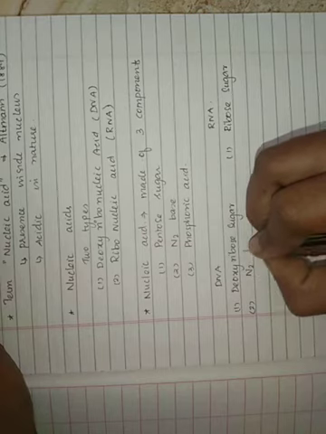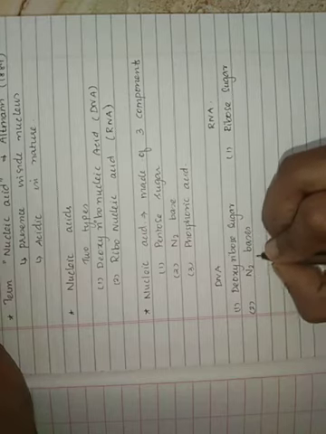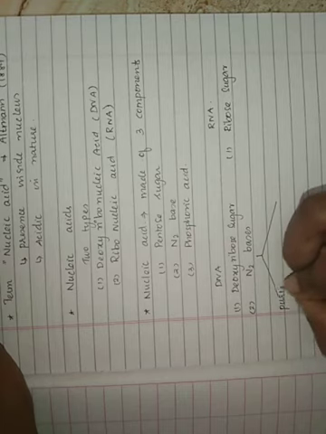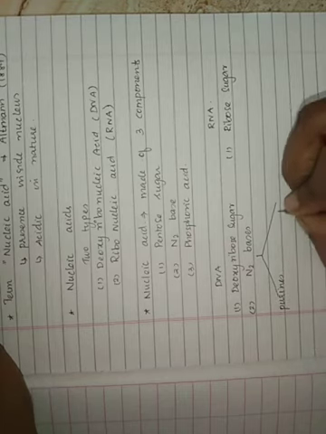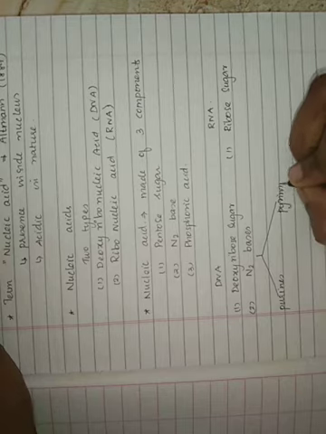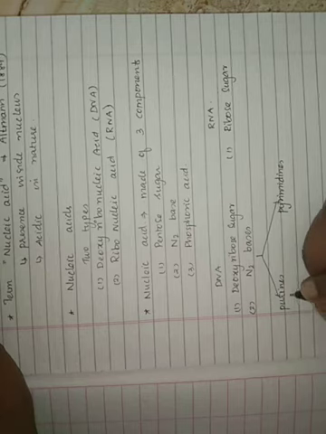And nitrogen bases, in case of DNA, are of two types. One is purines and the other one is pyrimidines. Pyrimidines can be pronounced as pyrimidines also. However you pronounce it, purines are of two types in case of DNA.